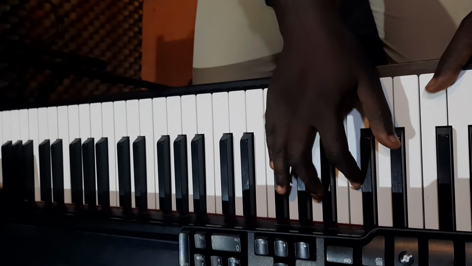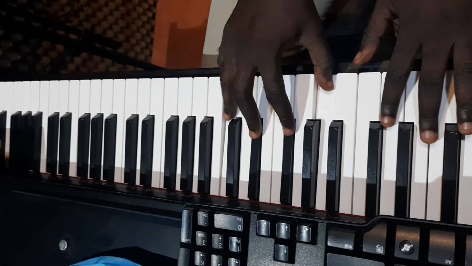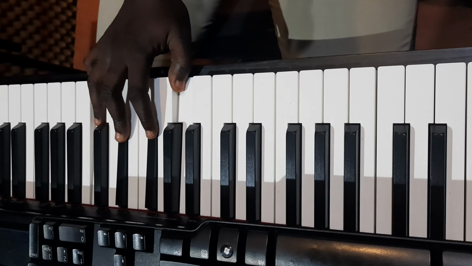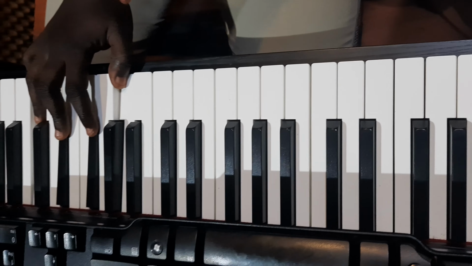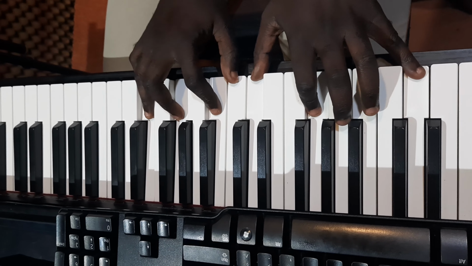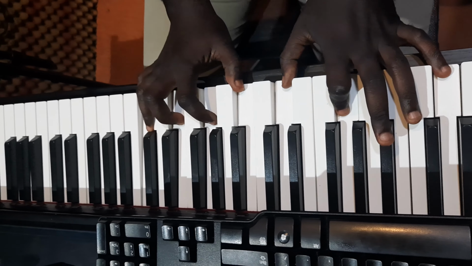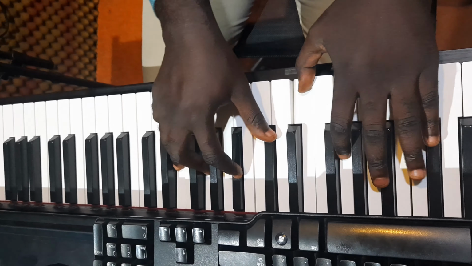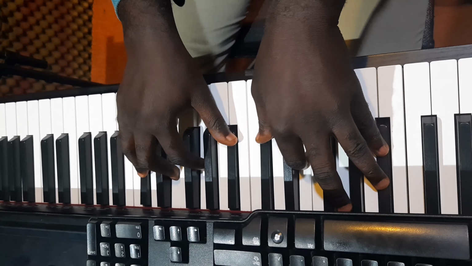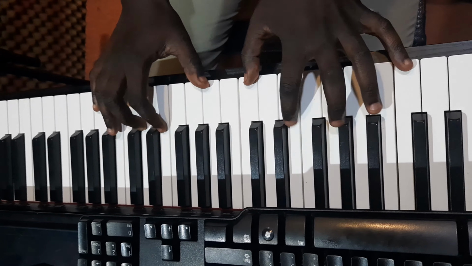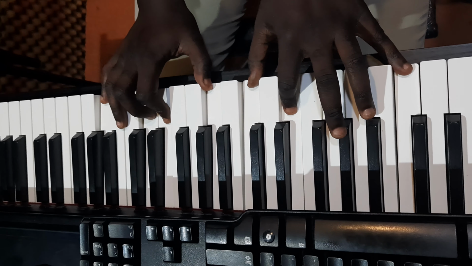Then we jump to change the minor 7th as the next chord before we go to the D minor 7th. Then from the D minor 7th, we go to F sharp diminished 7th before we go to the E minor chord.